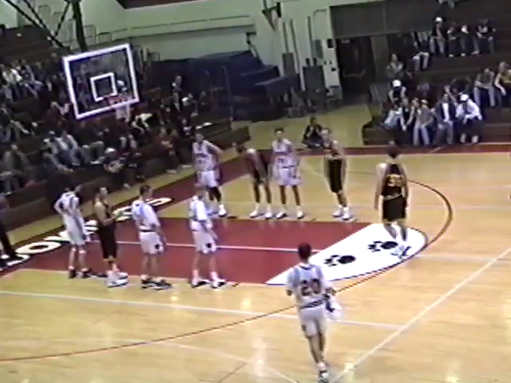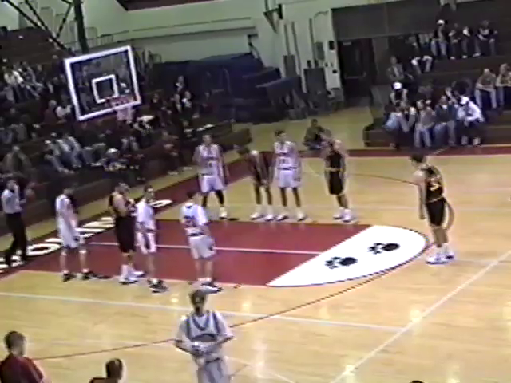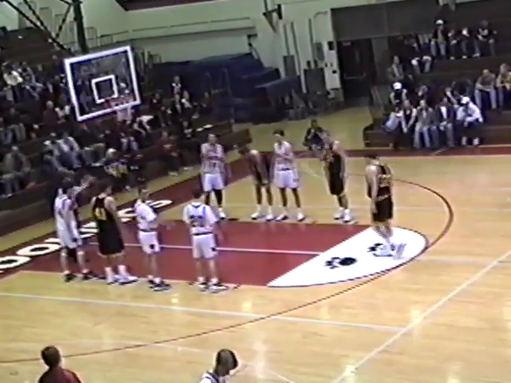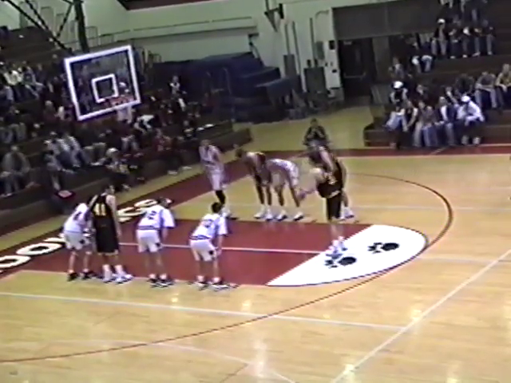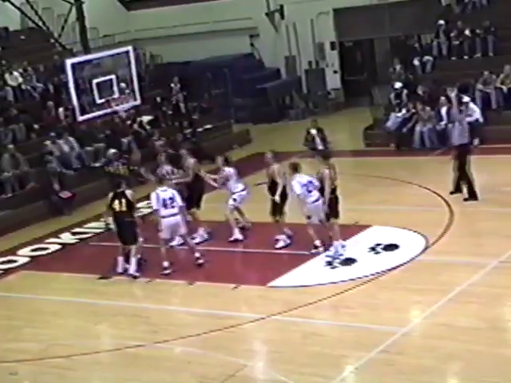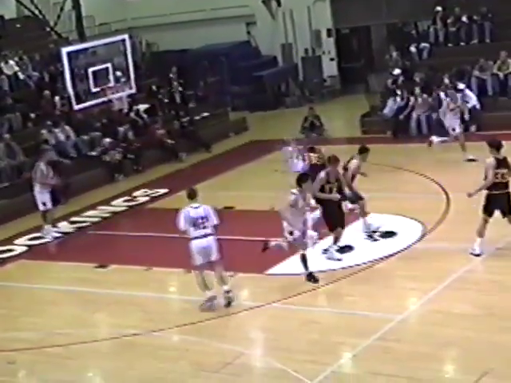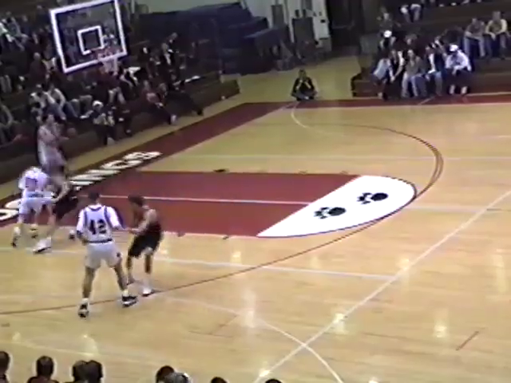Matt Hansen back on for the Bobcats, and he will replace Sneer with 1:04 to play in the first half. Kernels lead it 23-14. The free throw by Cogley is good. He has 4 points. It's 24-14.